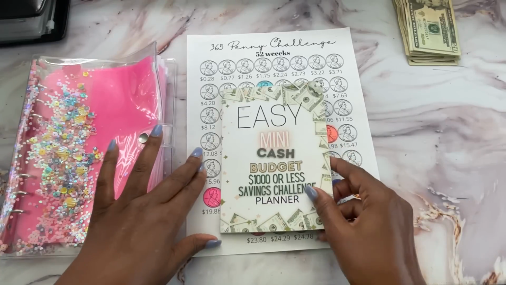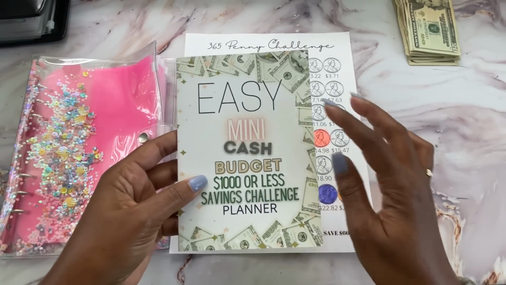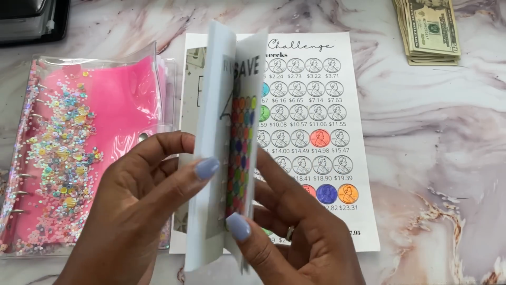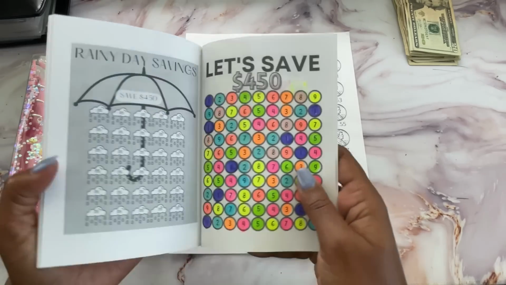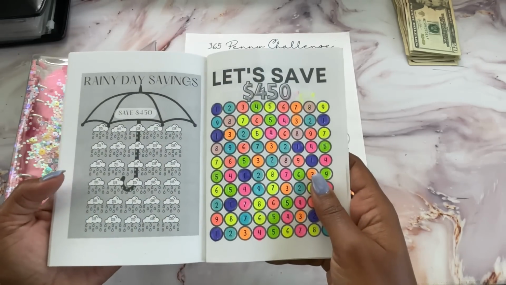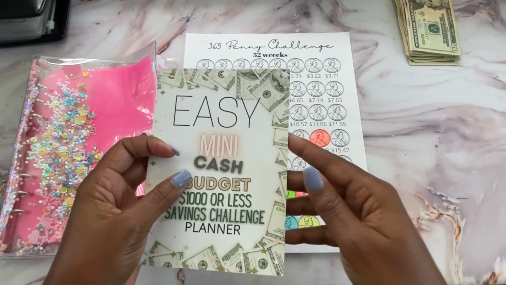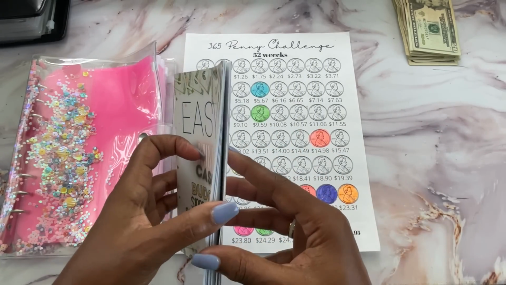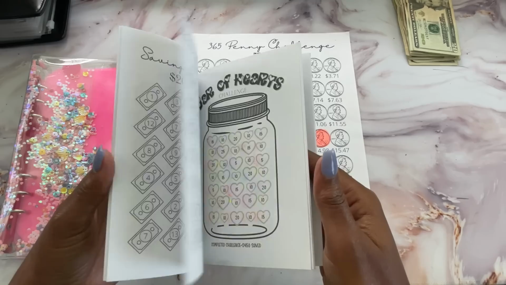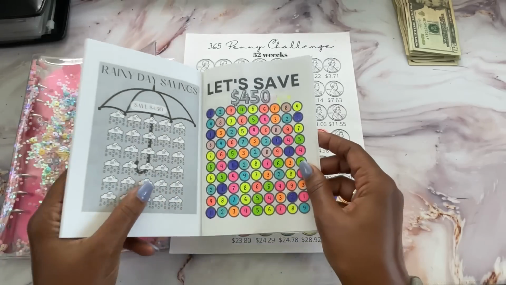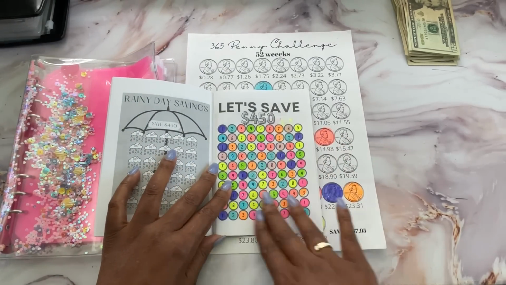I also have a book called the Easy Mini Cash Budget 1,000 or Less Savings Challenge Planner that I created. This is for sale on Etsy as a digital download or on Amazon for book form, okay? And they're both linked down below in my description bar, my Amazon storefront and my Etsy. But it comes with over 30 savings challenges that are all under $1,000 or less. This little savings challenge was the Let's Save 450. I just completed this one.